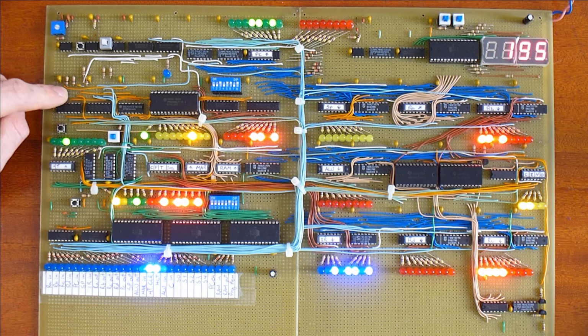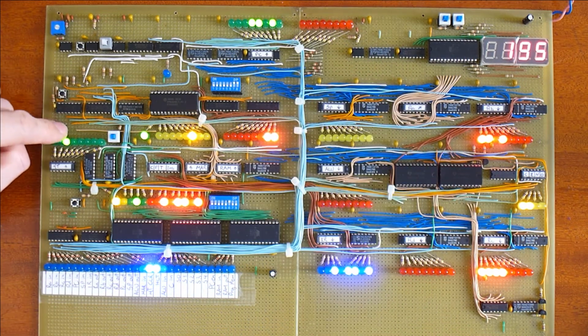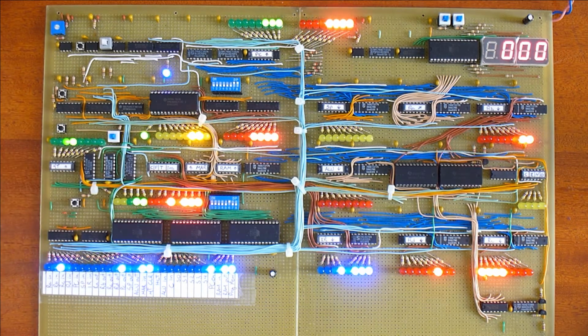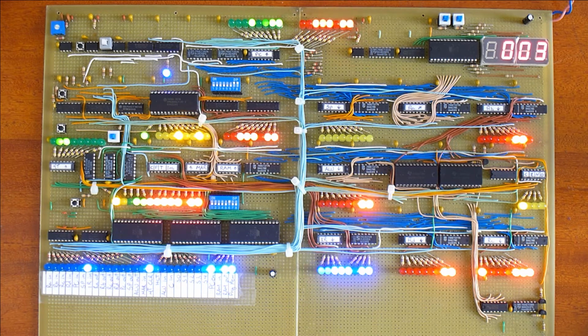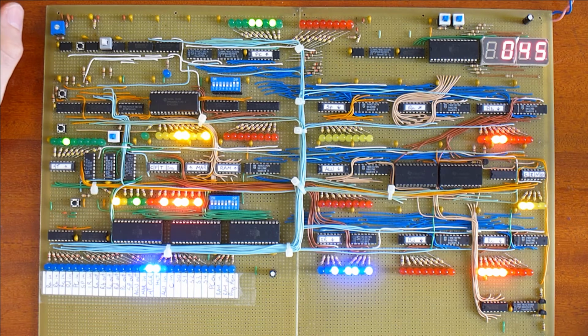Let's see what's there. 13, and now we'll have 3 stored. Okay. Now let's reset the program, let it run. That's it. 3 times 15 is 45, or rather 15 times 3.